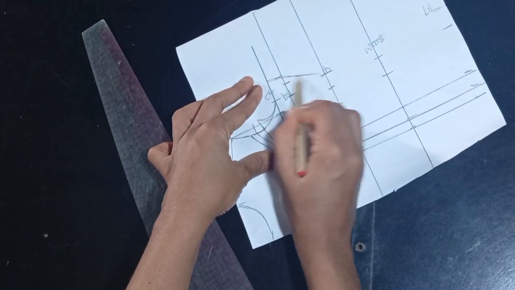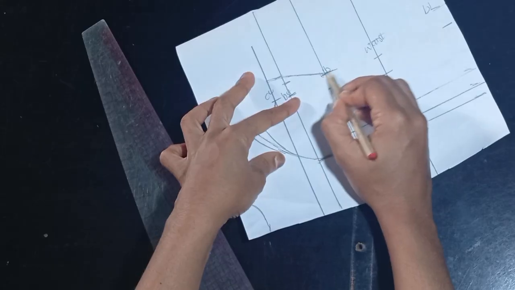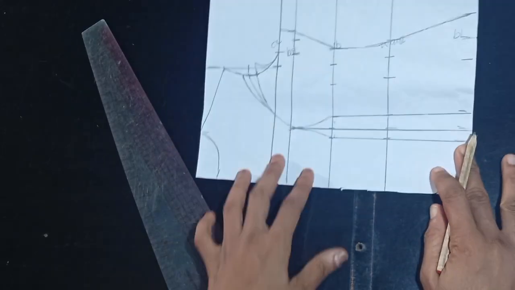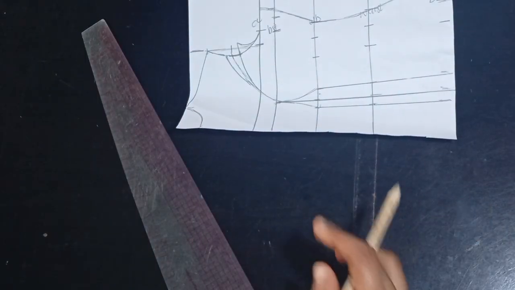Now you want to go ahead to connect this from the bust to the under bust to the waist and down to the blouse length. Right, now let's go ahead to work on the design of the dress.